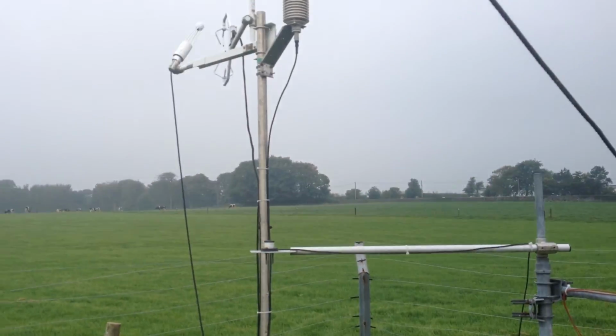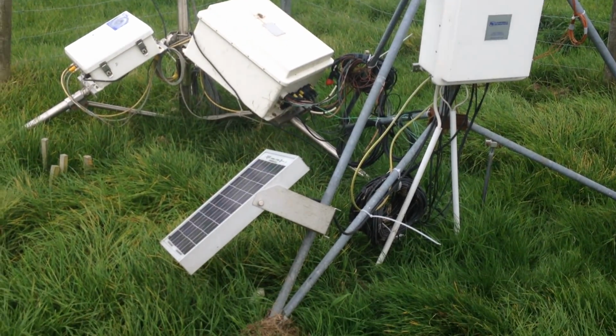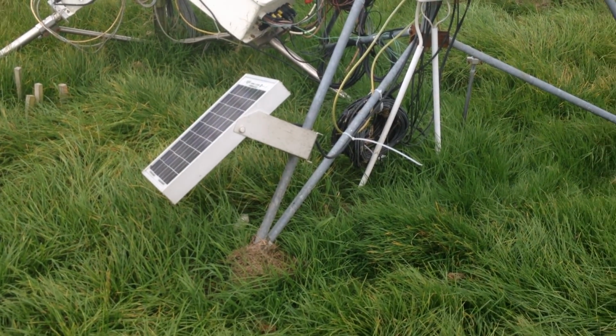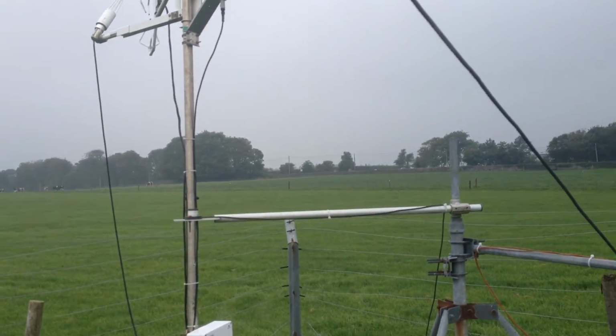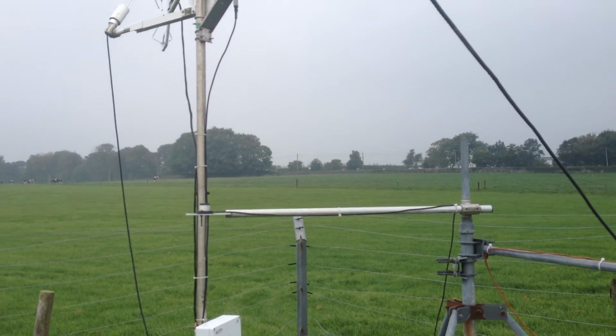This is a very low power piece of equipment, so it can be run in the field off batteries and solar power, so it's ideal for use in more remote locations.